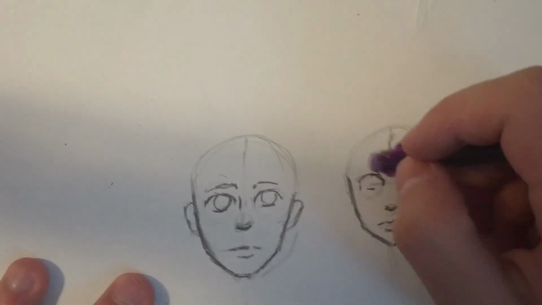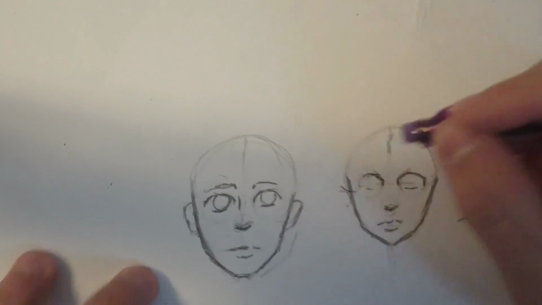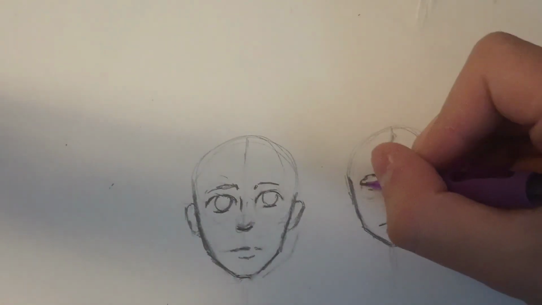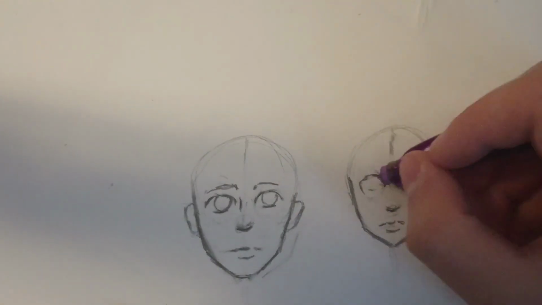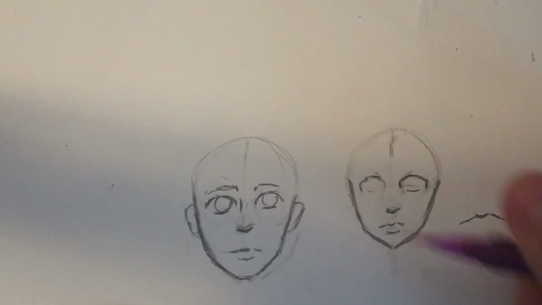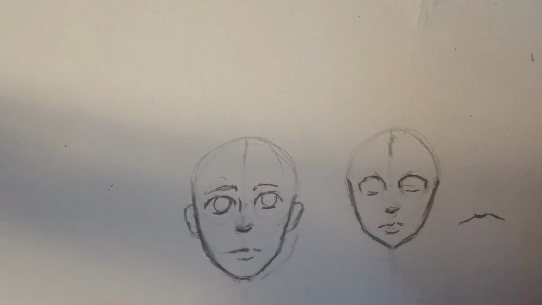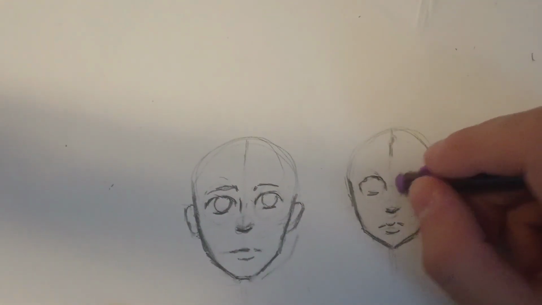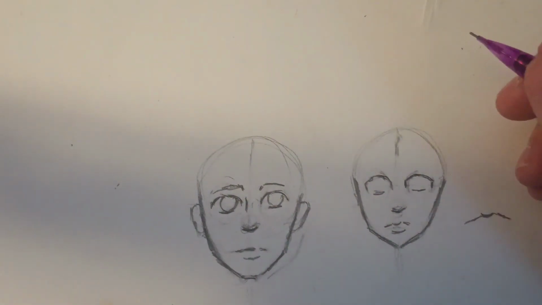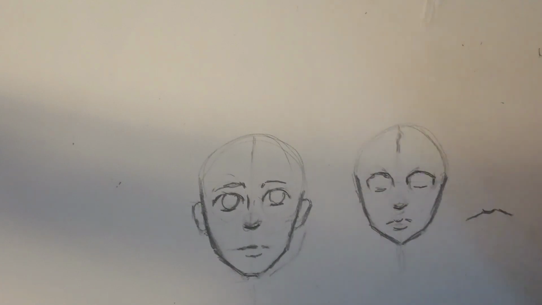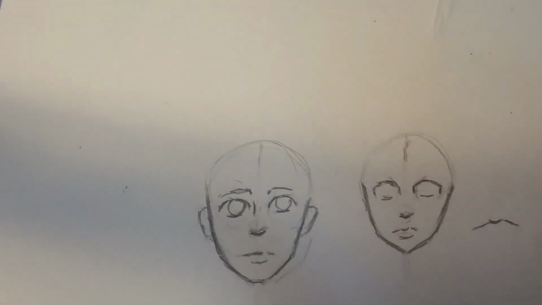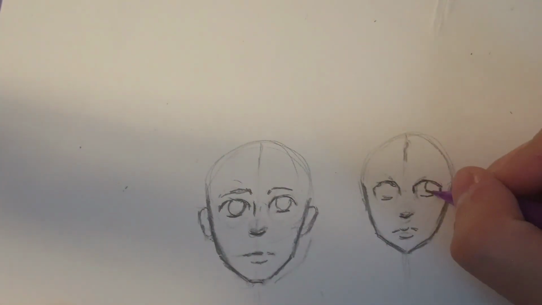It just depends on how you want to draw your character. And yeah, another good thing is looking at, oh hold on, I forgot the irises.